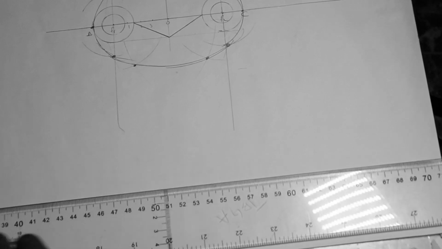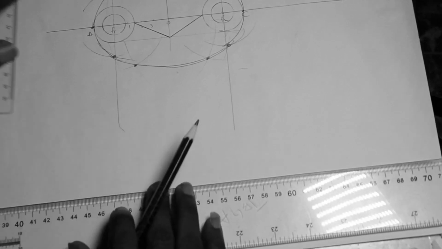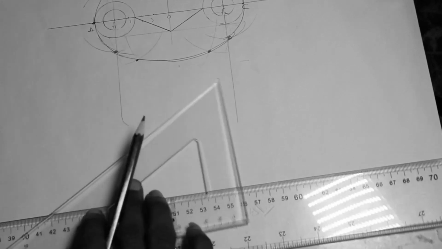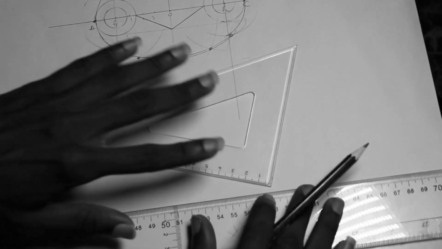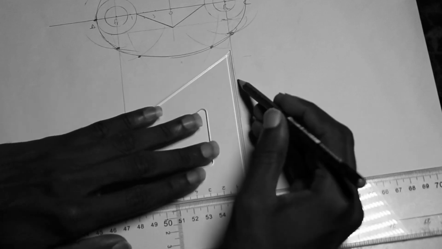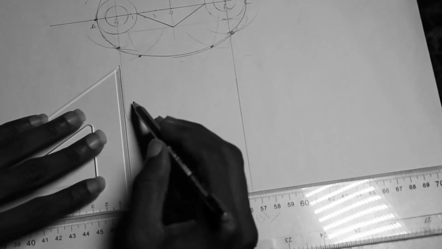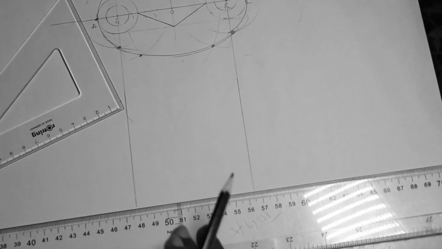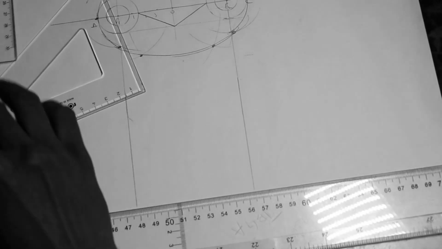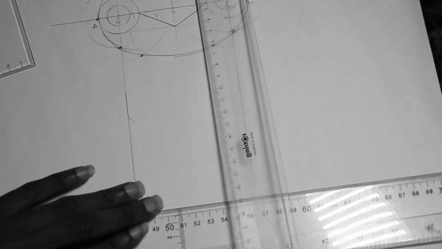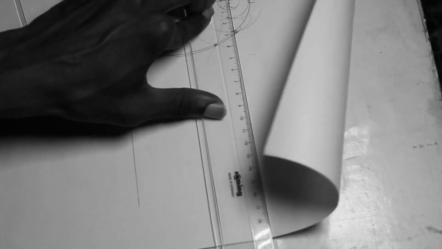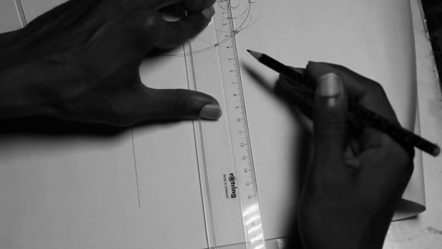So I want to project my line out more. So measure out 60 and 70 from this very long line. Come to this point. I can't see this, but I'll try my very best.